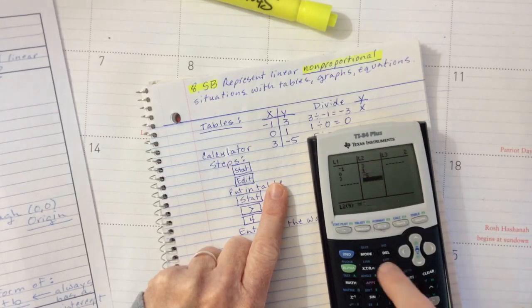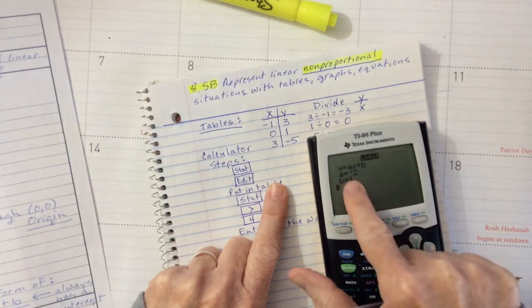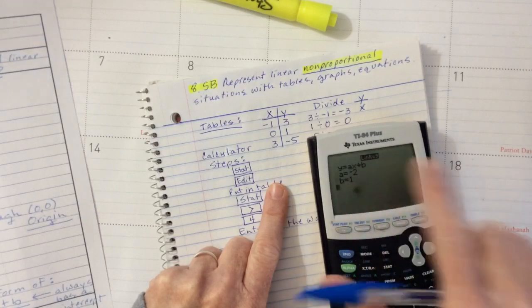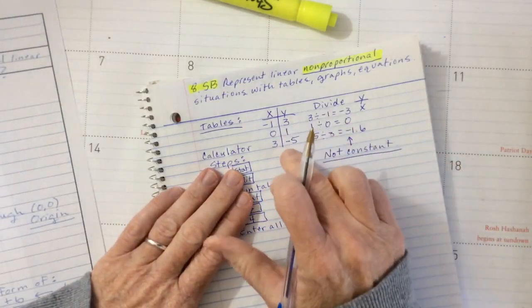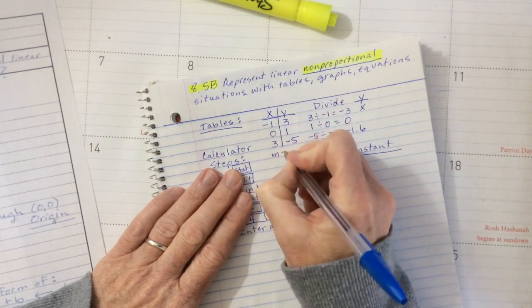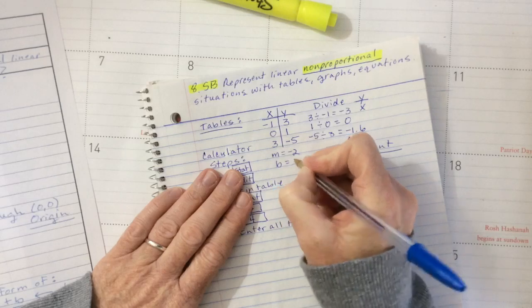I'm going to hit stat, tab 4. And I know my slope is -2 and my y-intercept is 1. So for this, we know our slope equals -2 and our y-intercept is 1.